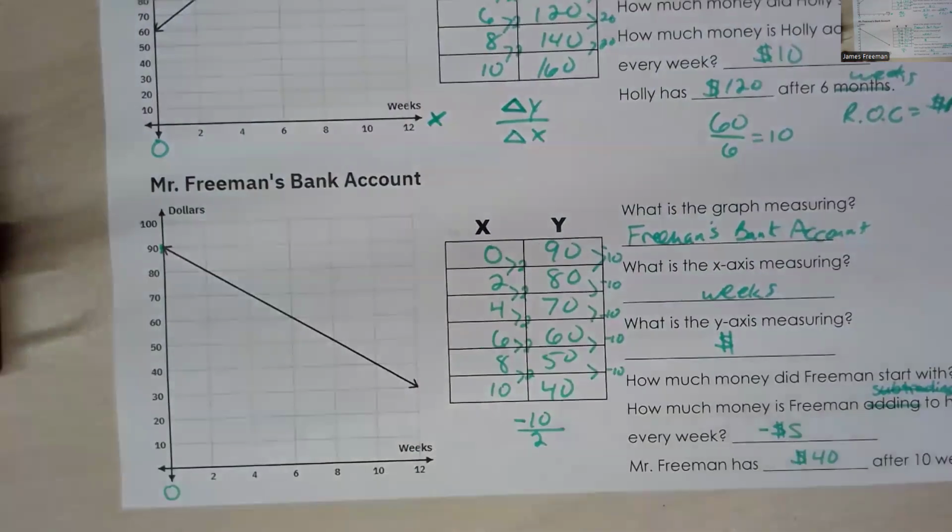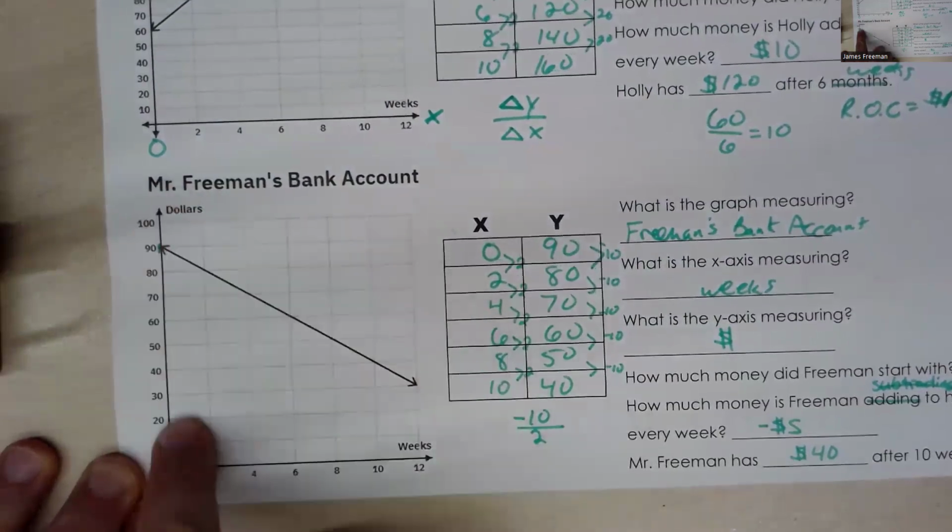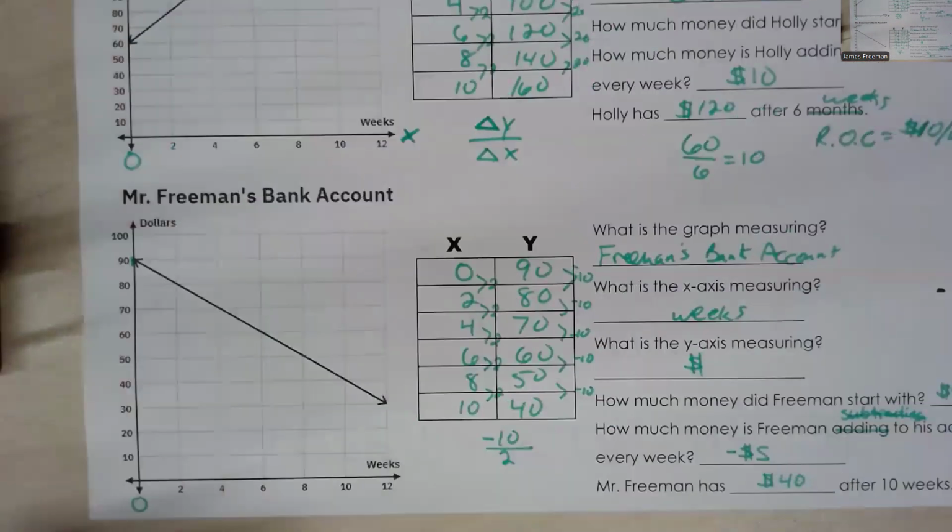Okay. So again, our x-axis is down on the bottom. Y-axis stands up nice and tall. All right. You guys got this.